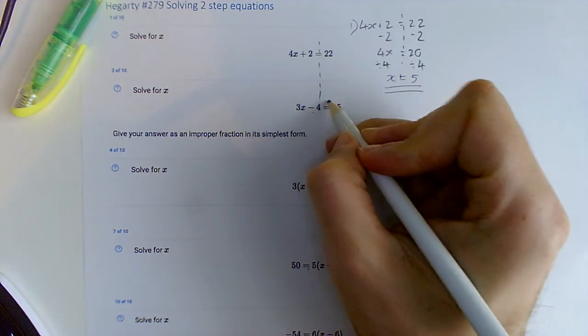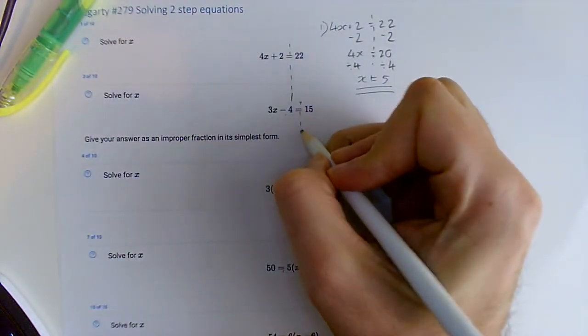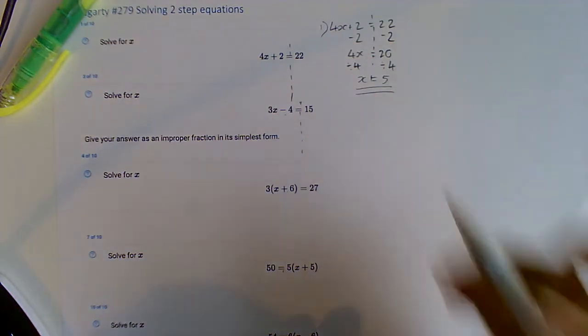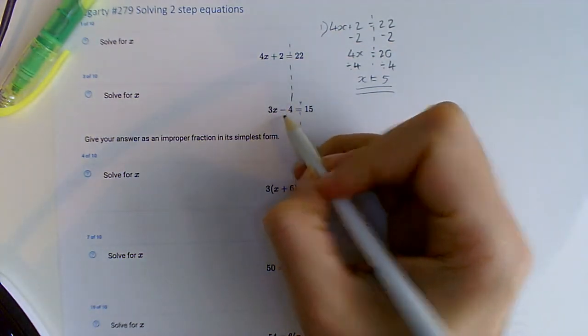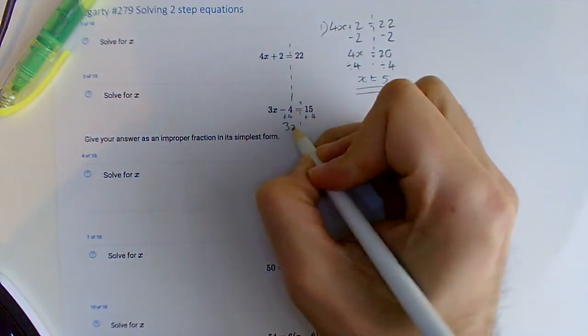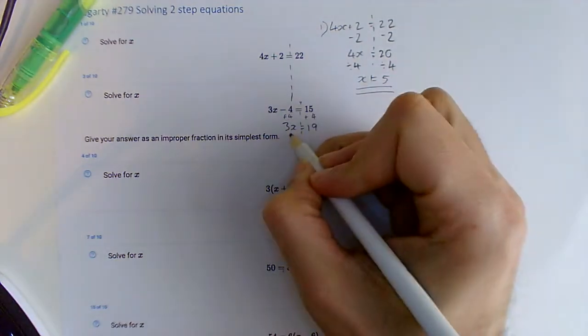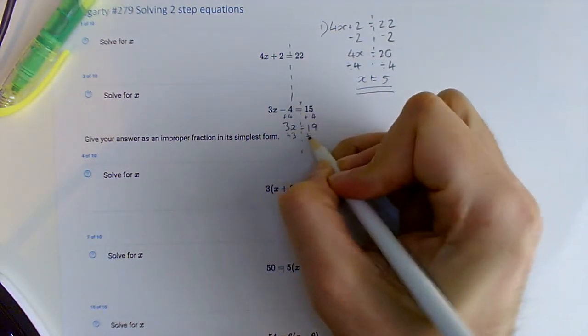This one, let's visit there. Right, this time we have a minus there, don't we? So this time I'm going to plus 4 to both sides. So that's going to leave you with 3x equals 15 add 4 is 19. So I'm now going to divide both sides by 3.